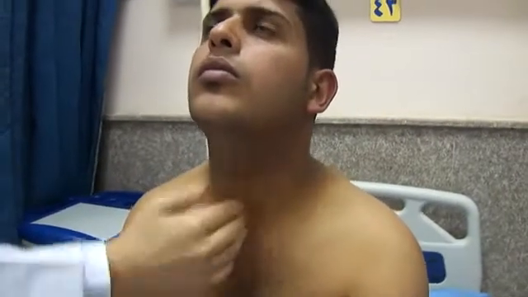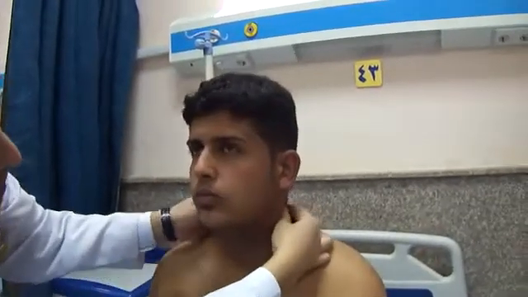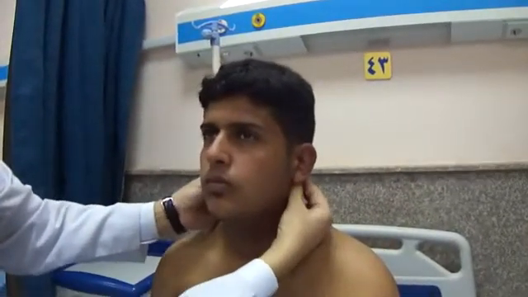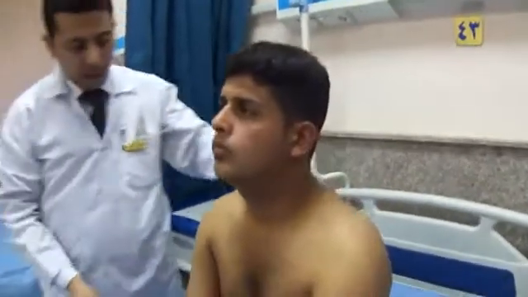trachea and the posterior cervical lymph node. This is palpation from the front. After that, I will palpate from behind.